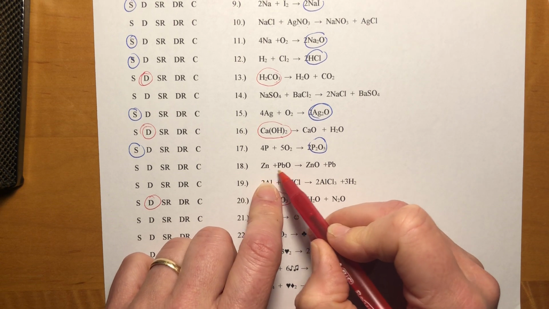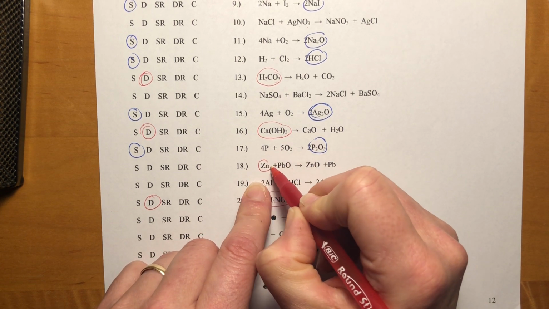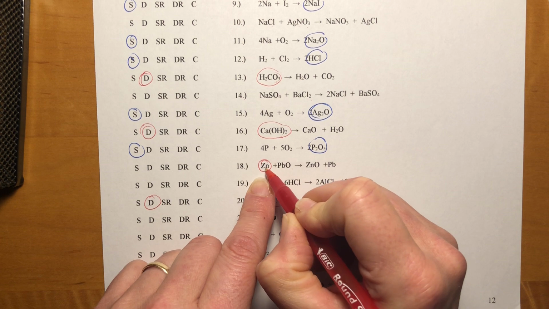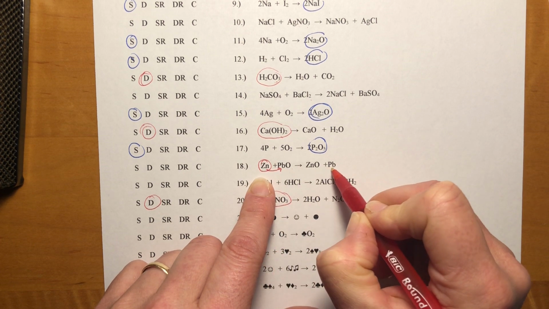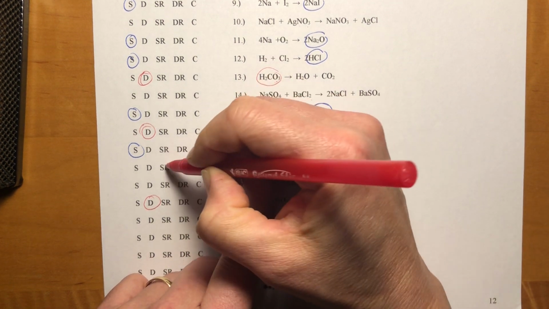Number 18, there's zinc all by itself. Zinc is all by itself. It comes in and kicks the lead out. See, the lead gets kicked out by itself. So that's a single replacement.